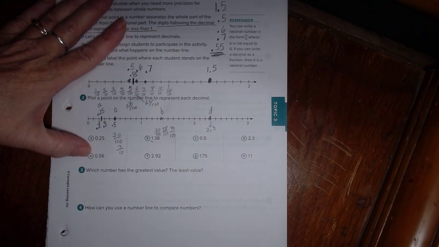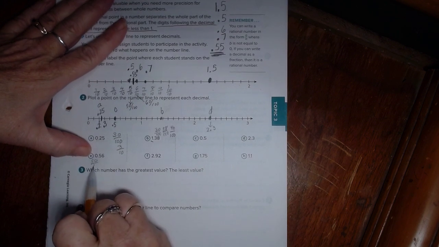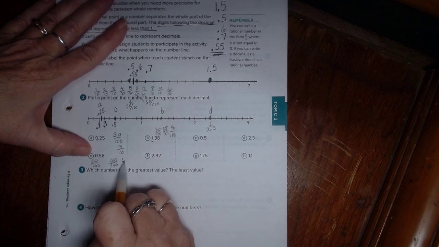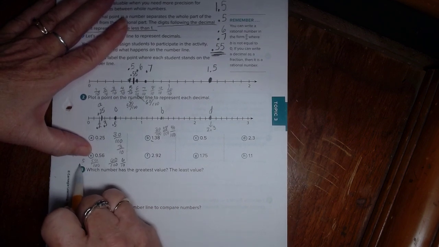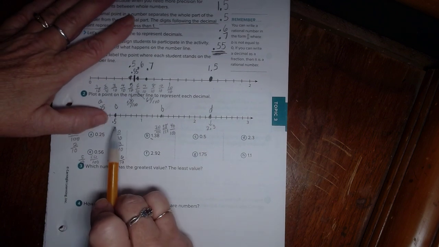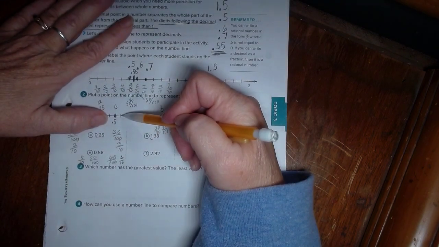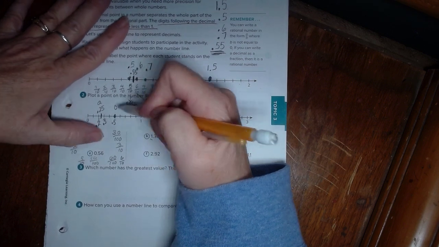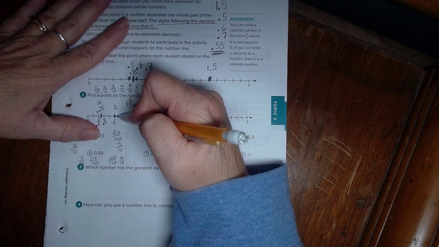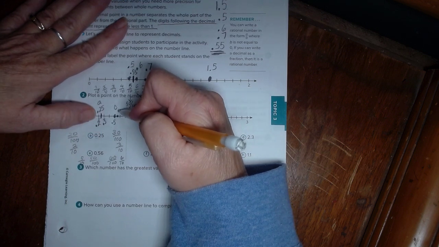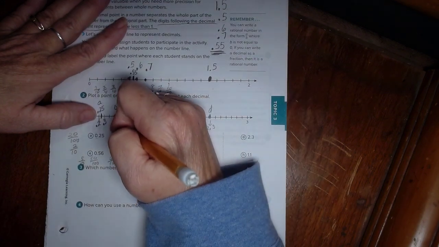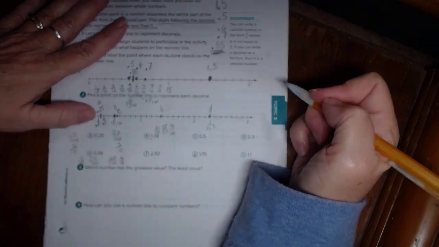Letter E, 56 hundredths. So that's going to be between 50 hundredths and 60 hundredths, which we know is the same as 6/10 on this side and 5/10 on this side. We already marked the 5/10, so this would be the 6/10. So 56 is a little more than halfway between the 50 and 60. So I'm going to put it about there, and I'm going to label it E. If you can squeeze it in, you have to write really tiny. You could put it down there.